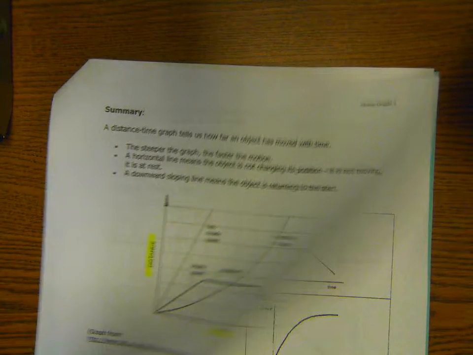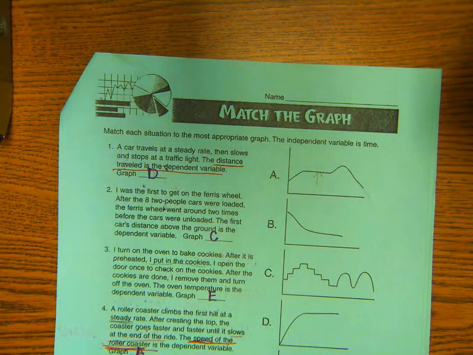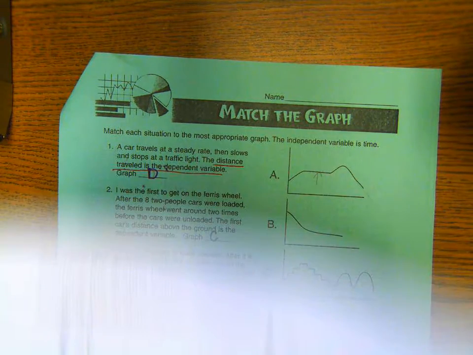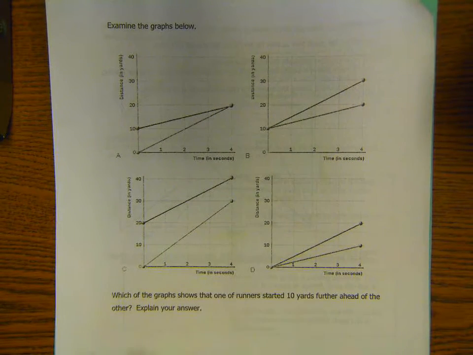Now, what happens? Well, let's answer these questions first. On page 4, I have 1, 2, 3, 4 graphs. Would you study those graphs, please?